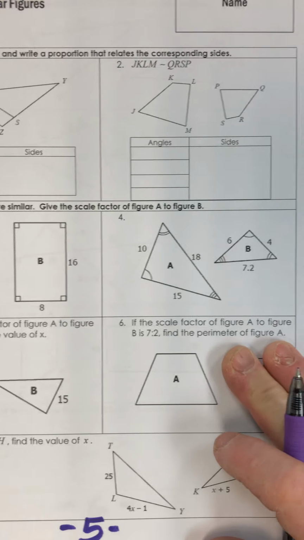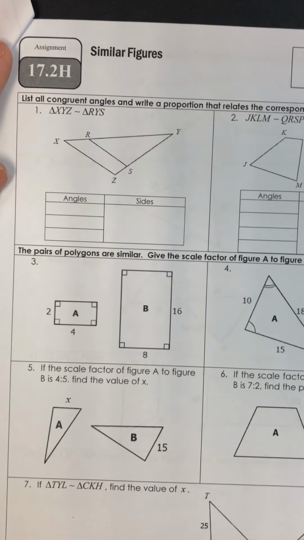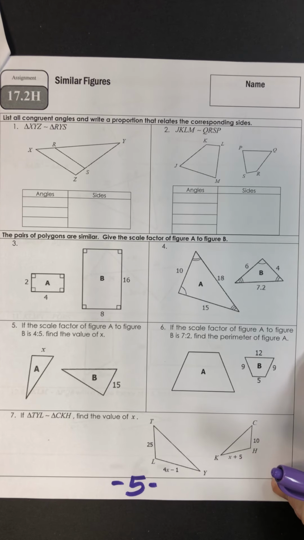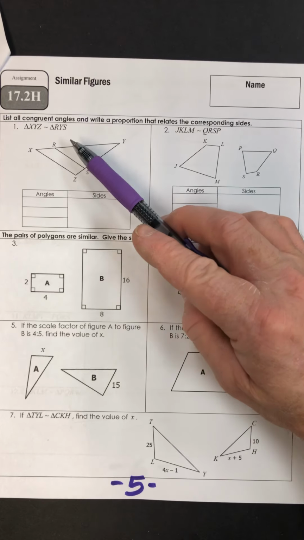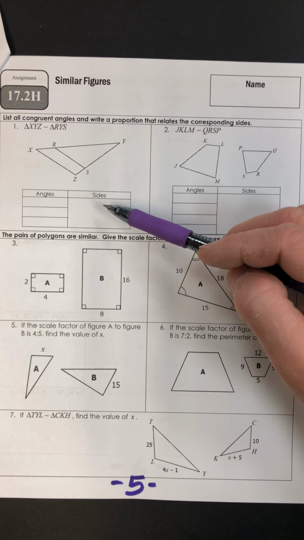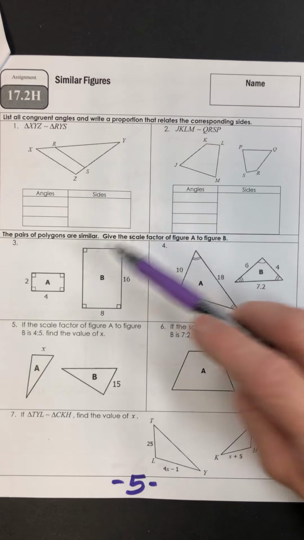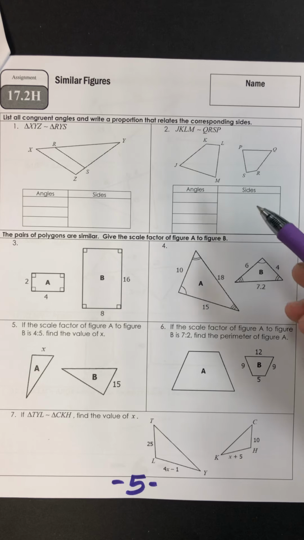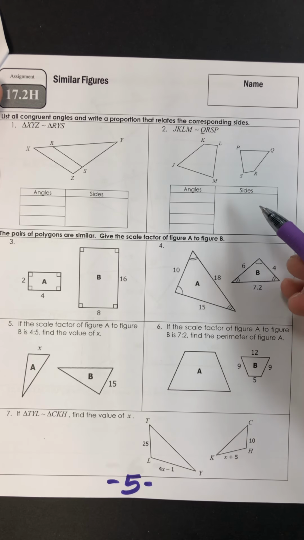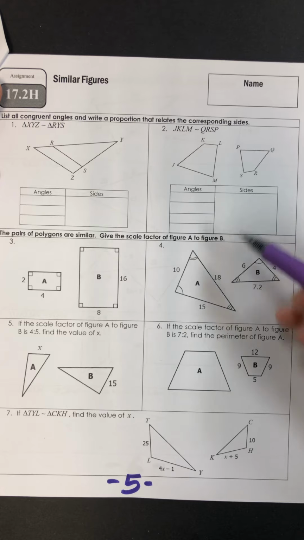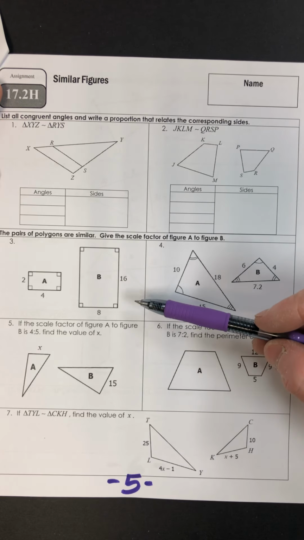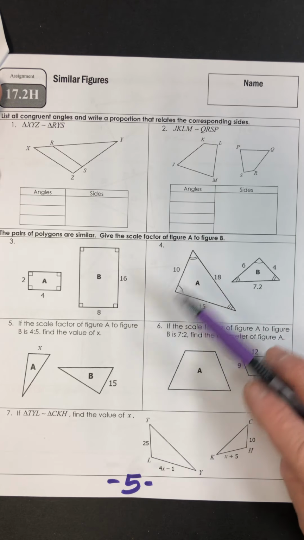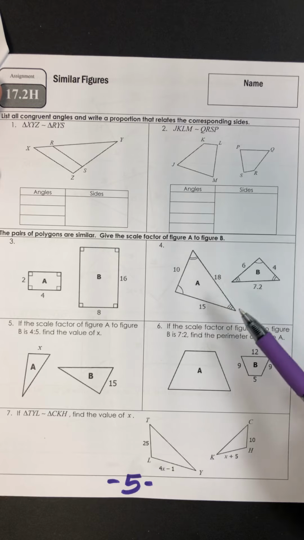Now on your assignment, read the instructions. Number 1 says list all the congruent angles and then write proportions for the sides. You can look at the example we just did for that. Now note, they're not all triangles, but similarity doesn't have to be triangles. You can still match up sides and angles. We will deal mainly with triangles, but other figures can be similar as well.